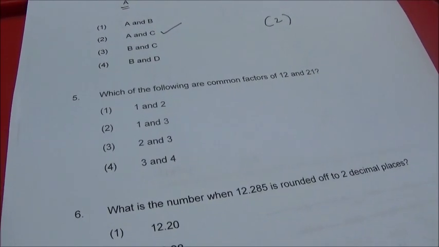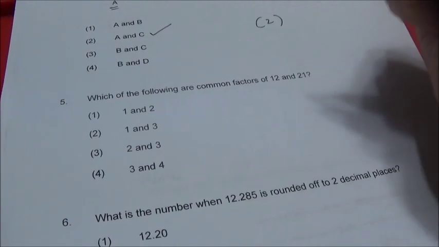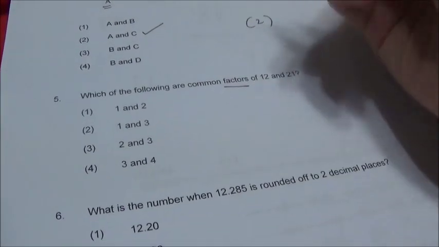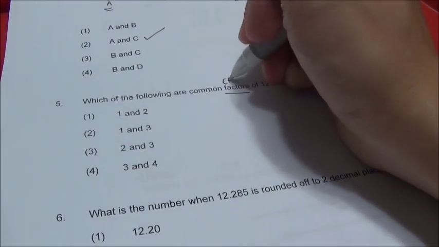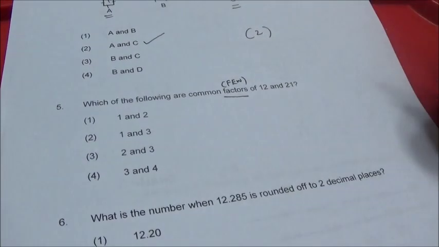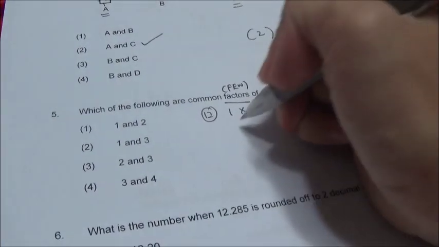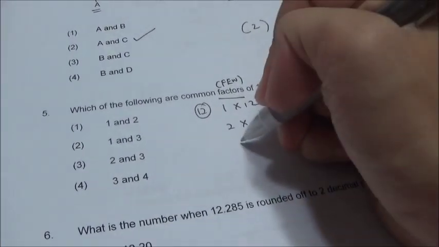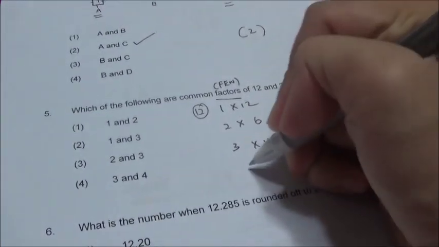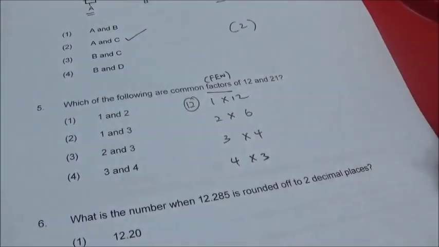Which of the following are common factors of 12 and 21? When you see the word factor, it starts with F, it means few. So for 12, 1 times 12, 2 times 6, 3 times 4, 4 times 3, we can stop here.